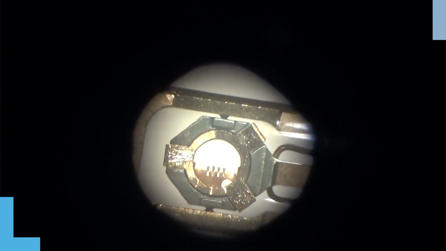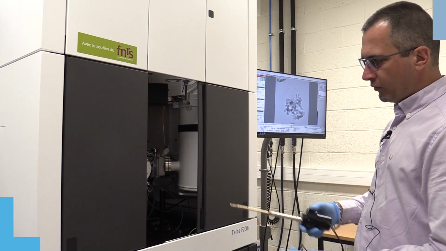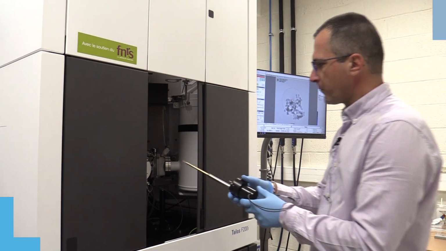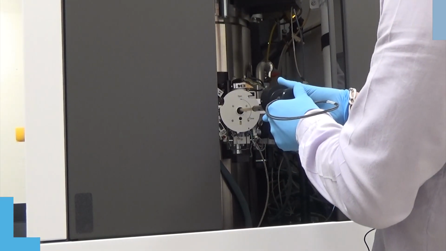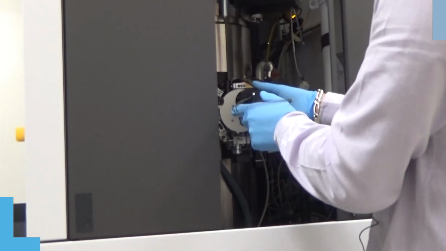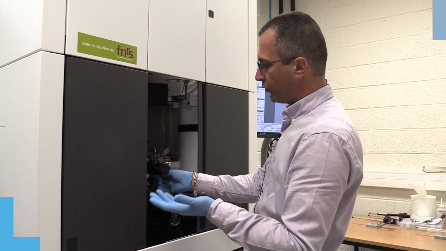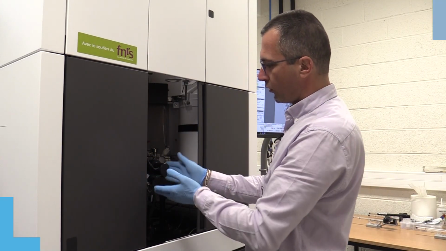Once the sample is installed in the sample holder, we have to insert it into the microscope. So we put it in the stage, which can then be used to move the sample inside the microscope. And as there is a very strong difference between air pressure here and the secondary vacuum in the microscope, we have to pump the holder for a couple of minutes.